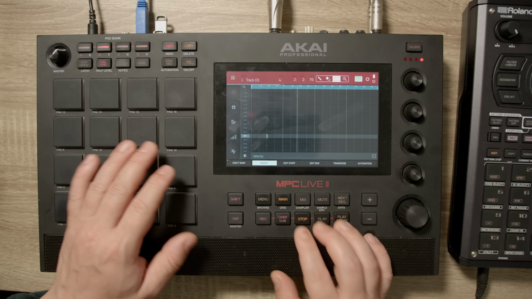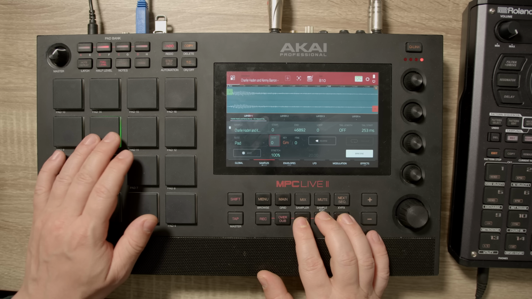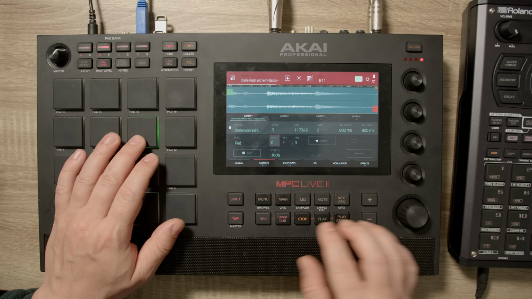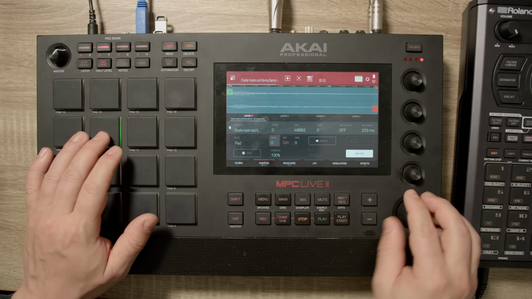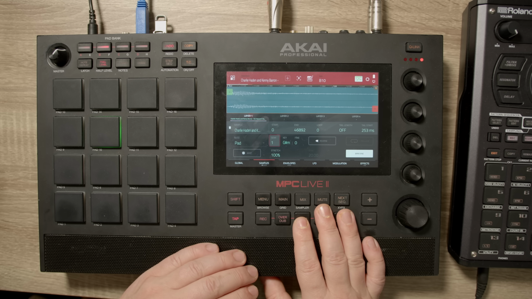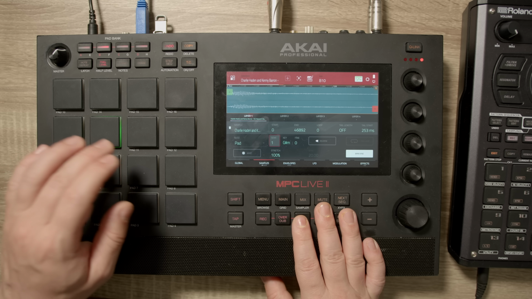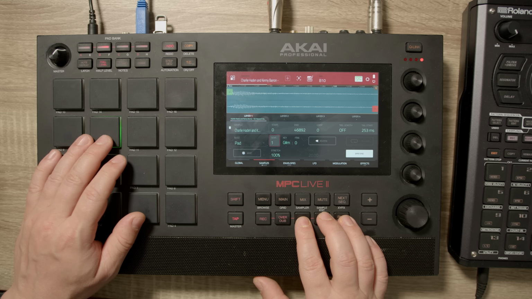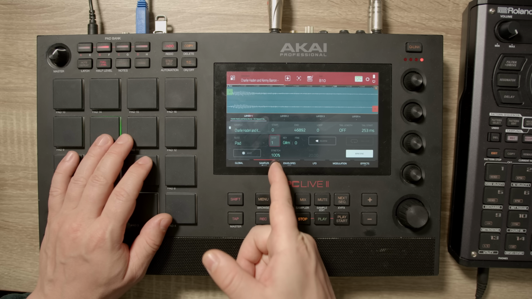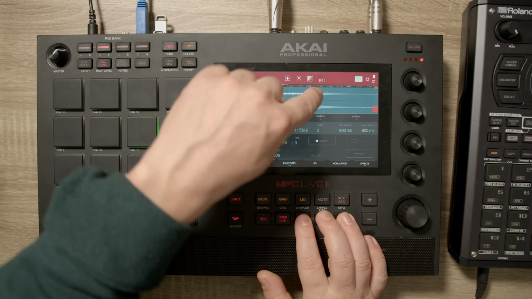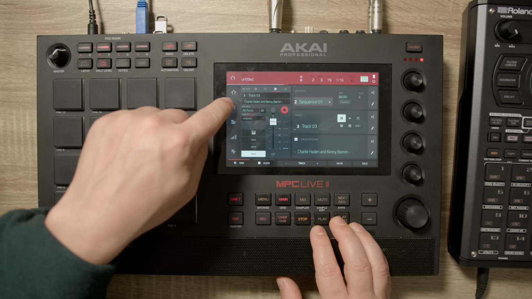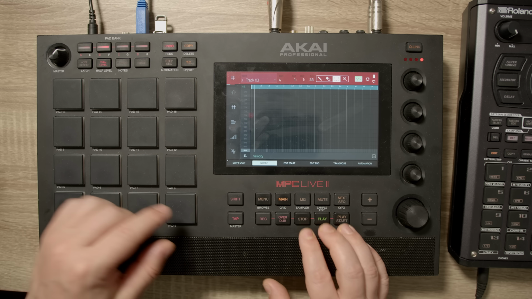And if I now pitch this, right? So I just pitched it, and I was focusing on getting that to hit with the actual kick. So right now that's how it plays on the grid.